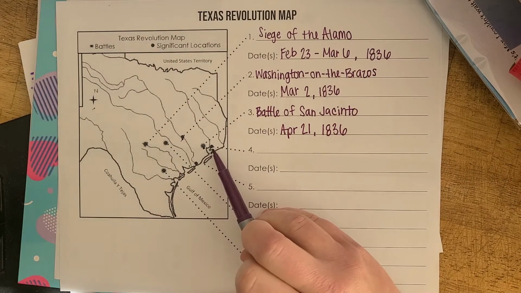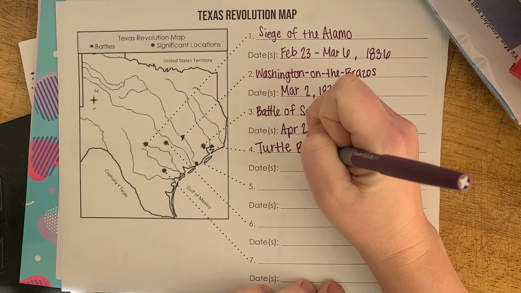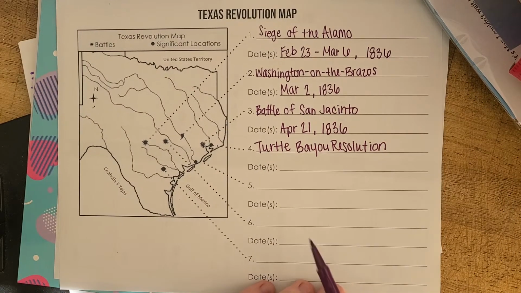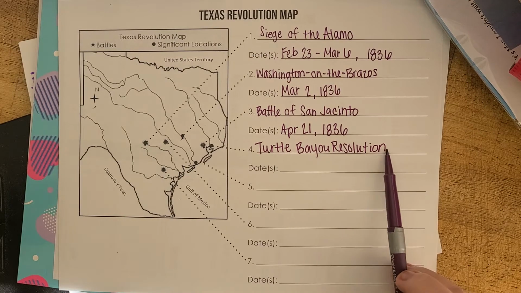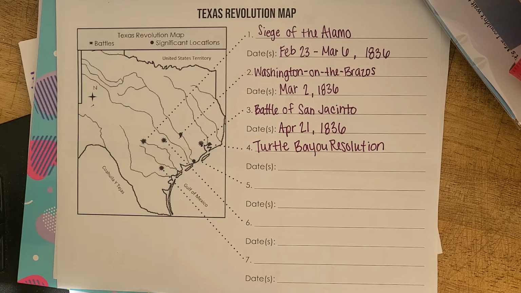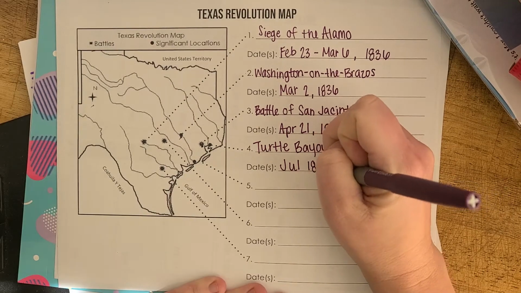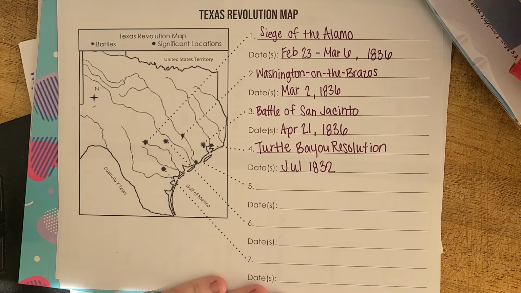Okay, the 4th location over here is the Turtle Bayou Resolution. The Turtle Bayou Resolution took place, that was like the first conflict of Texas after the Fredonian Rebellion. It took place in Anahuac. This was like a trading port, and there was a misunderstanding about taxes or duties to be paid for goods that were being shipped into Texas. There were a few people that were arrested, and at the end of the day, both sides apologized and the person responsible was fired. So this took place in July of 1832. So this is like well before 1836. This is an event that shows that there are tensions rising in Texas.